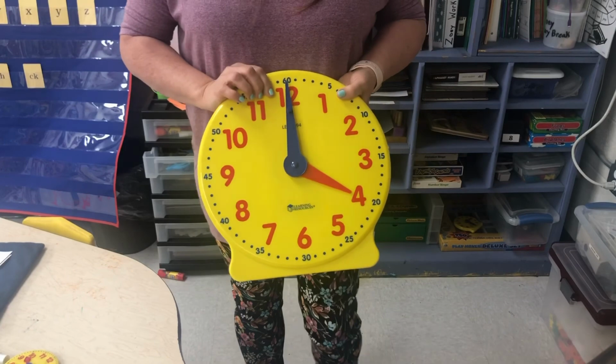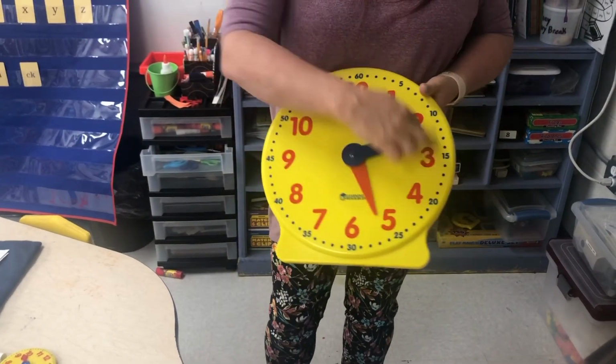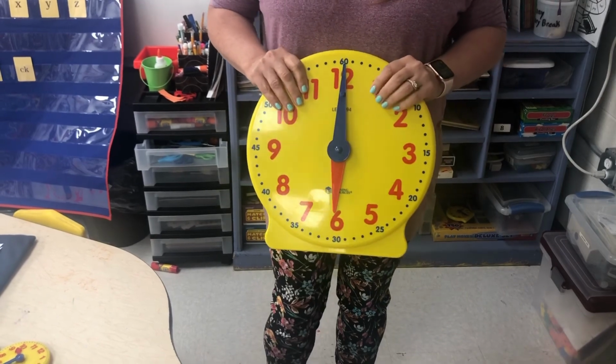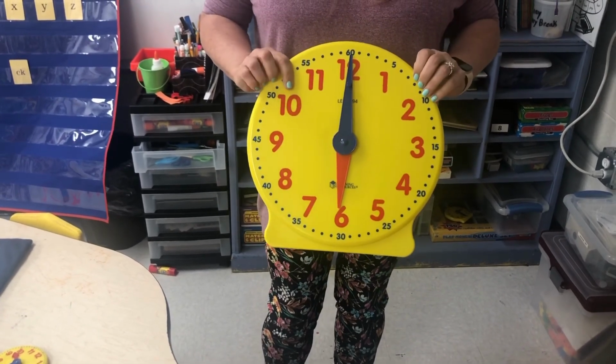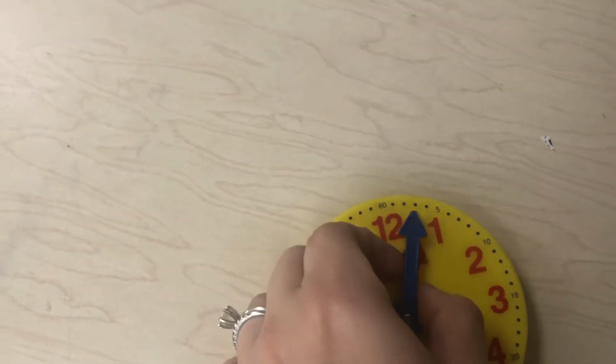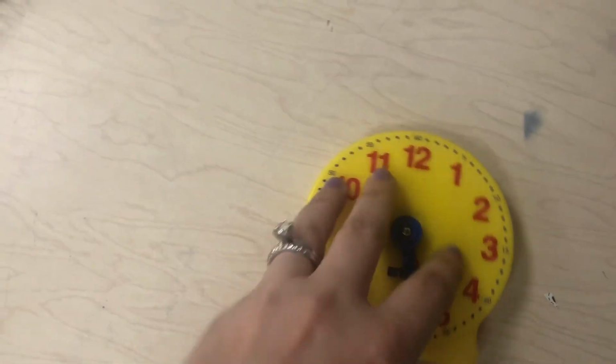So I would fix my clock to do something like this. This is 6 o'clock. Show me 6 o'clock on your clock, which we would get, and I would give them time to show me 6 o'clock.